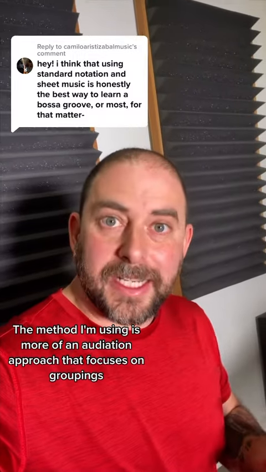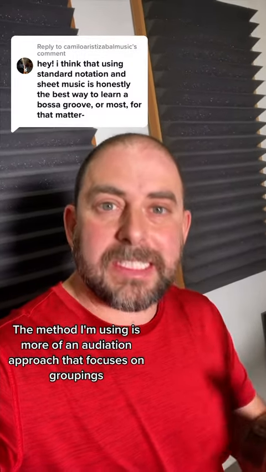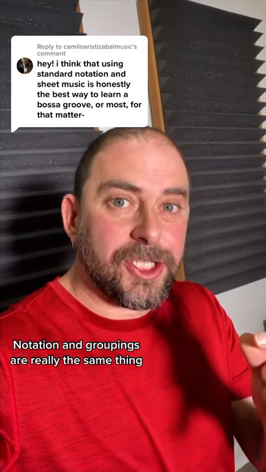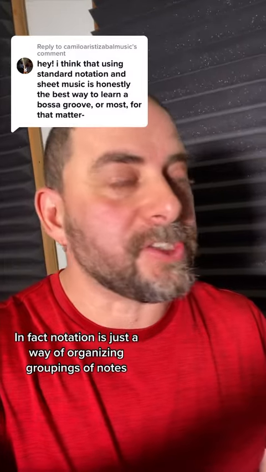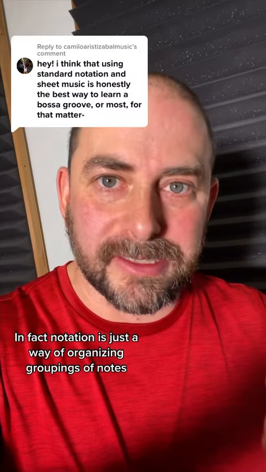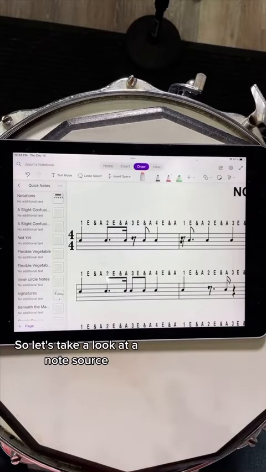The method I'm using is more of an audiation approach that focuses on groupings. Notation and groupings are really the same thing. In fact, notation is just a way of organizing groupings of notes. Let's take a look at it. So let's take a look at a note source.